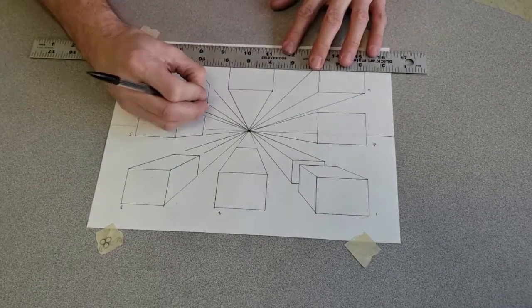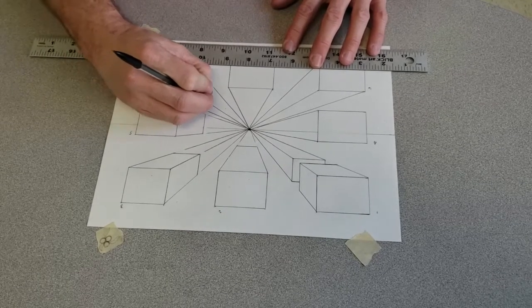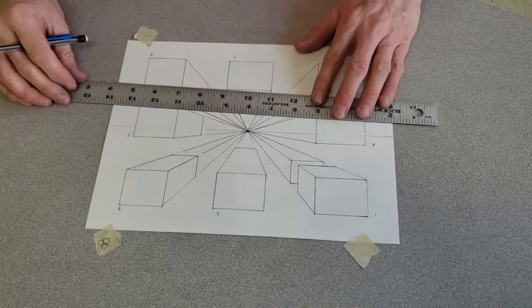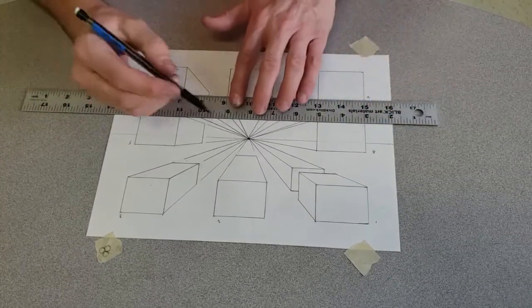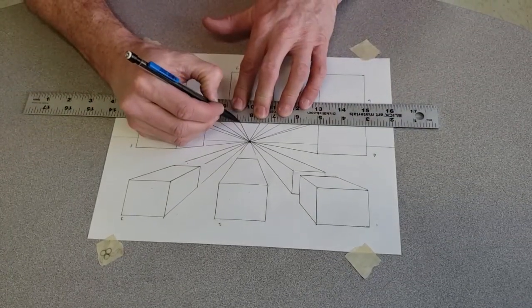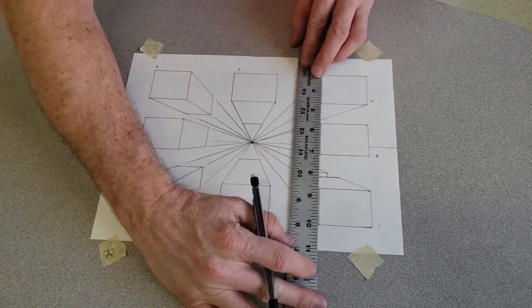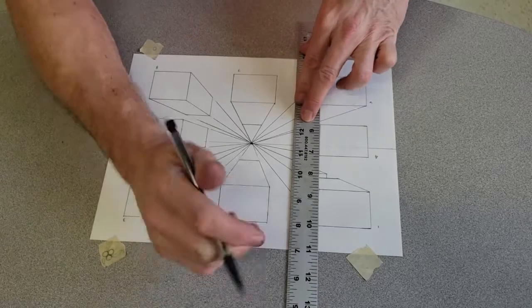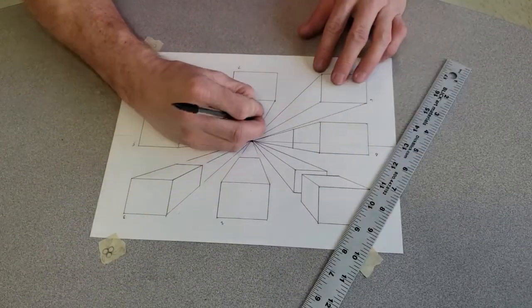Draw that line across. And just a couple more. That one there real quick. Here.